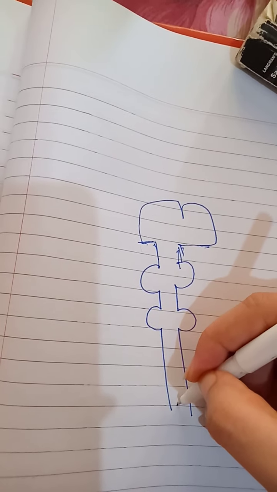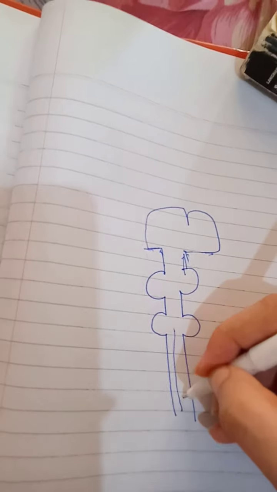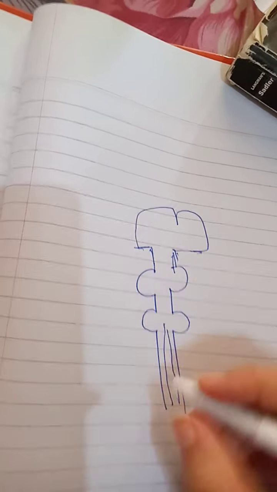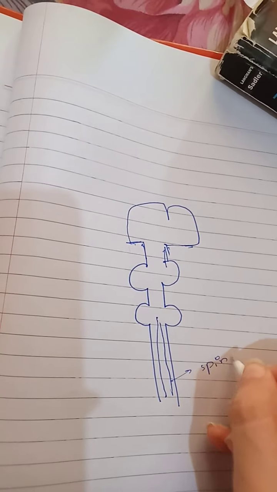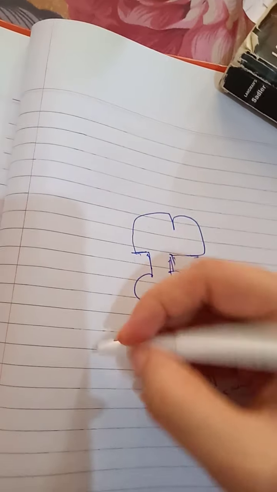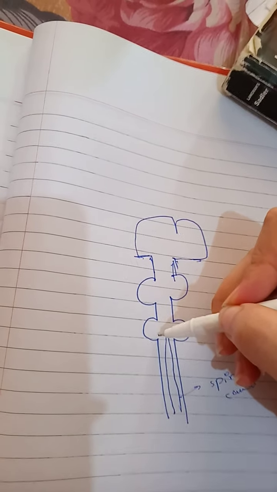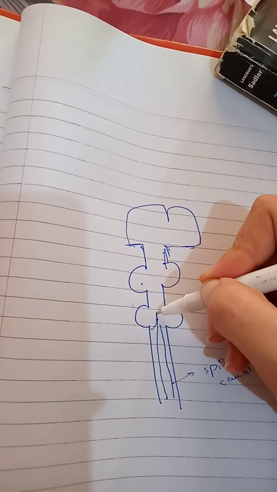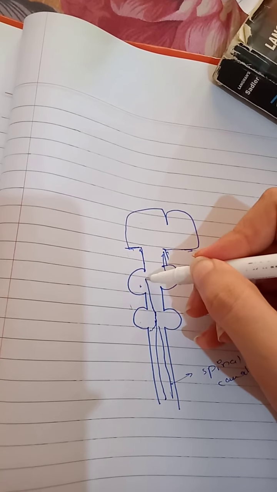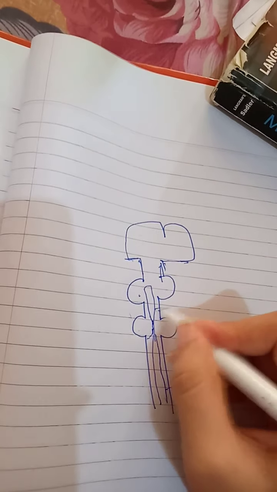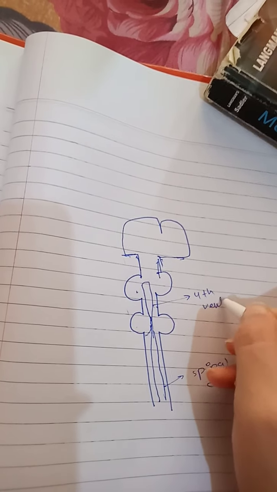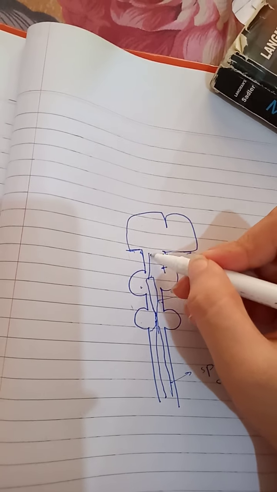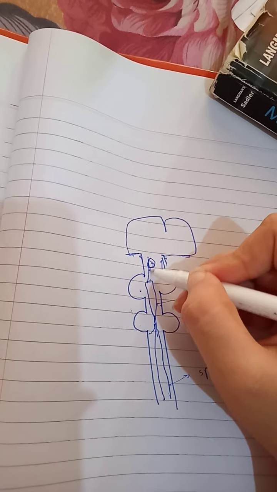The cavity of the spinal cord is the spinal canal. The cavity for the medulla oblongata and the pons is the fourth ventricle.